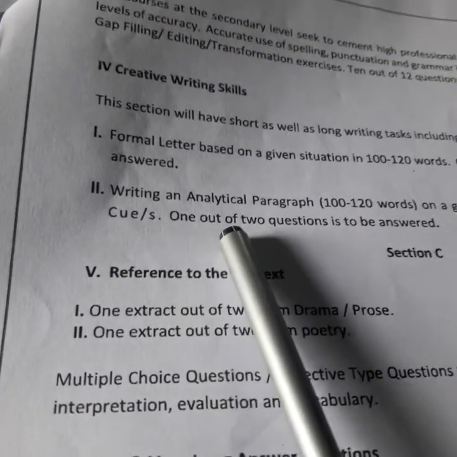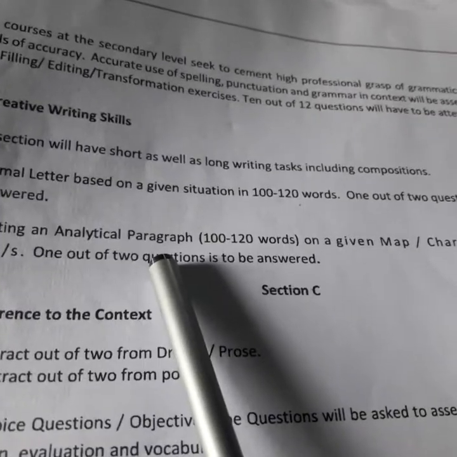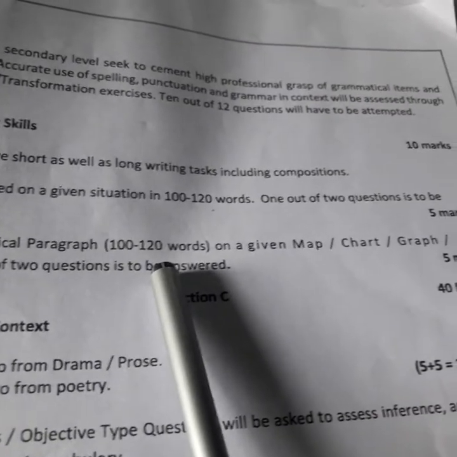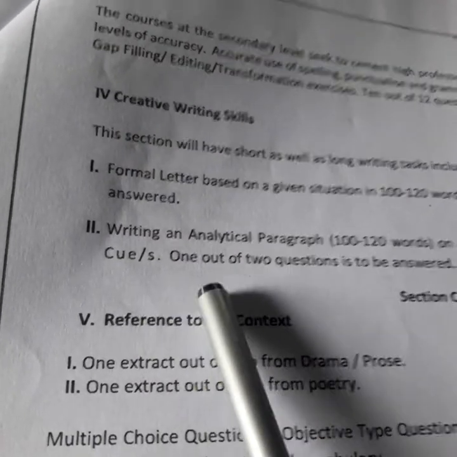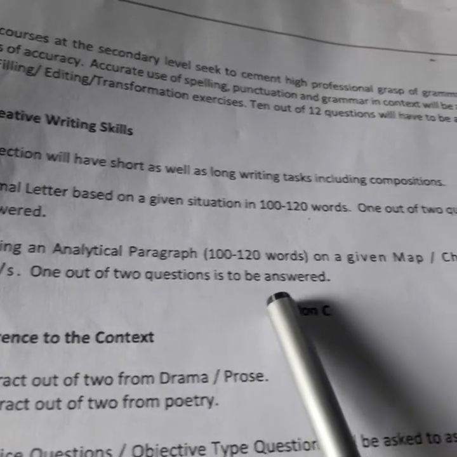Then writing an analytical paragraph in 100 to 120 words on a given map or chart or graph or cues. 1 out of 2 questions is to be answered. It is of 5 marks.